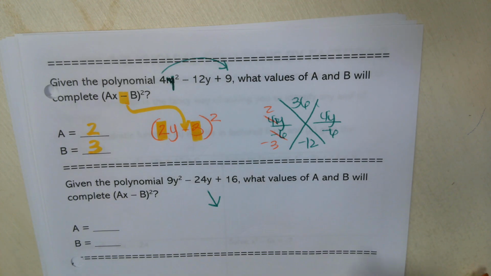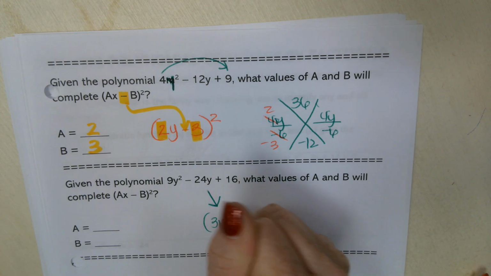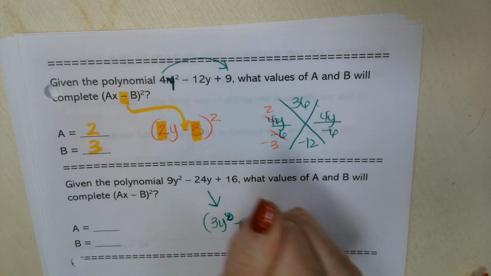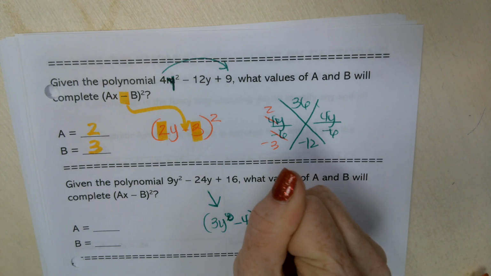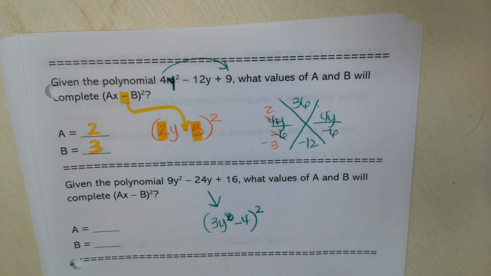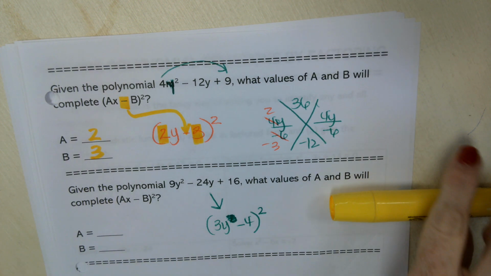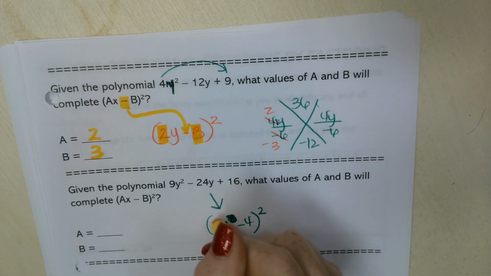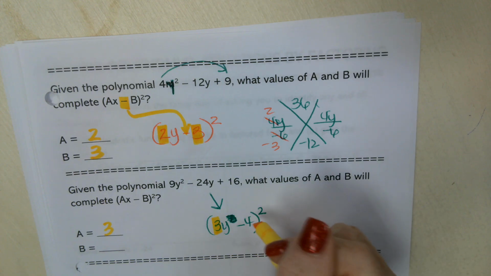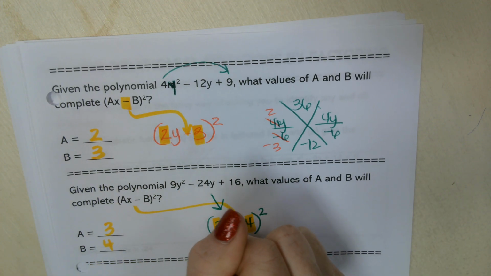Now, this one will factor. When you do all that stuff, it should factor into 3y minus 4 squared. I scratched this out. I accidentally put that in the wrong place. So what's my A value here? 3. And what's my B value? 4. Because that negative is the same thing as the other.